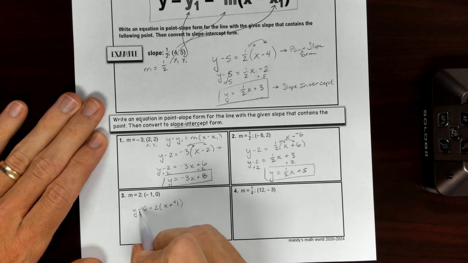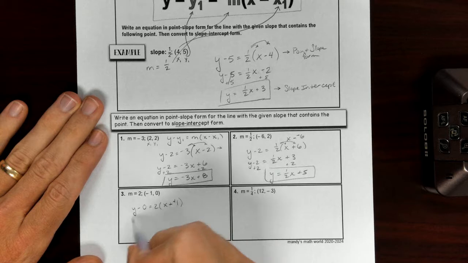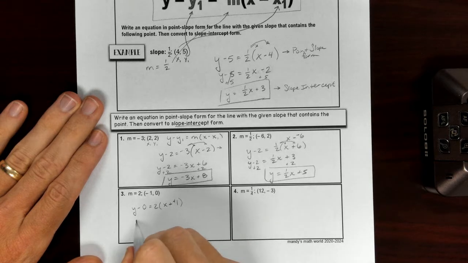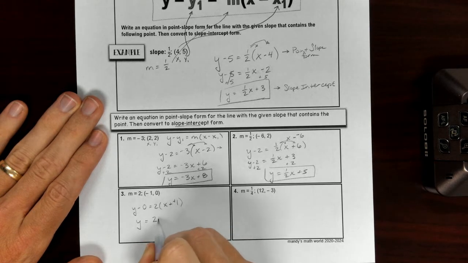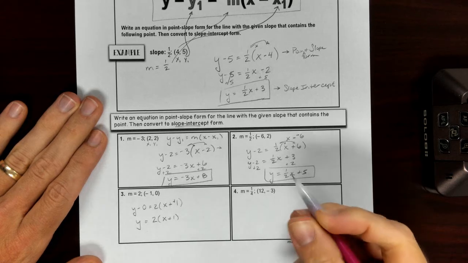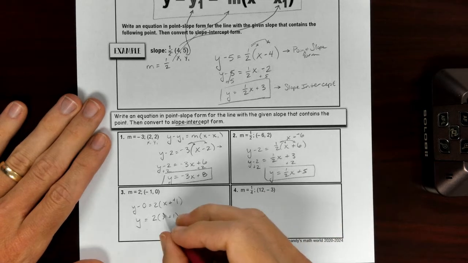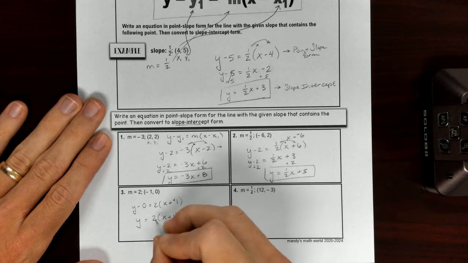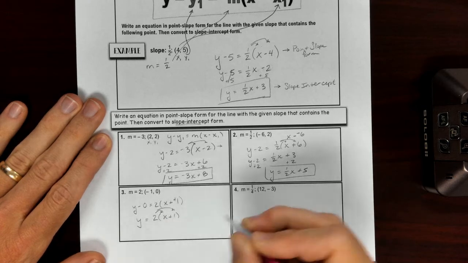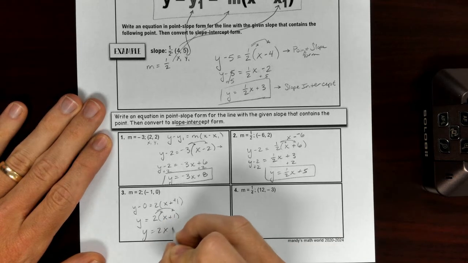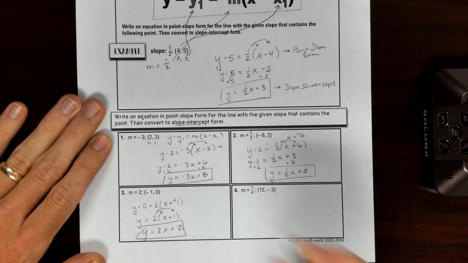Over here, I've got minus 0. Well, you don't have to write minus 0. You just write y equals 2 times x plus 1. Are we done? No, we're not. I need to distribute my 2 to get it into slope-intercept form. So y equals 2x plus 2.